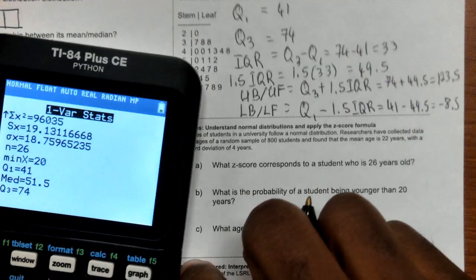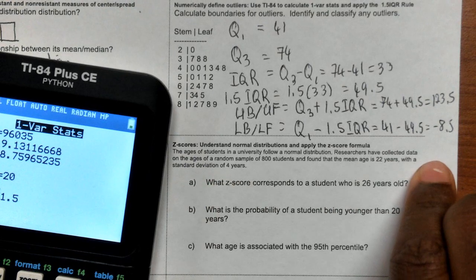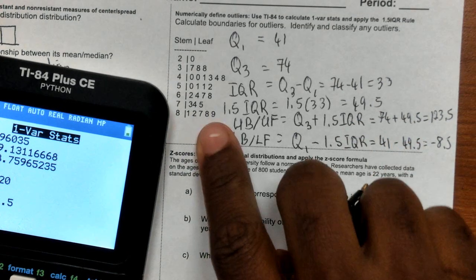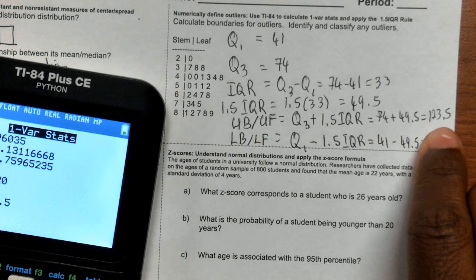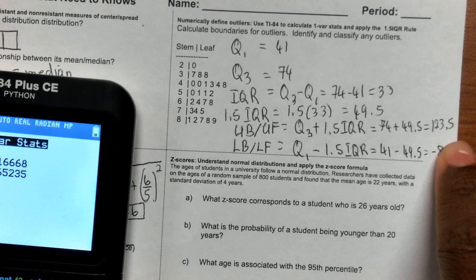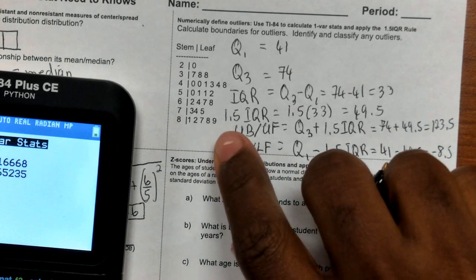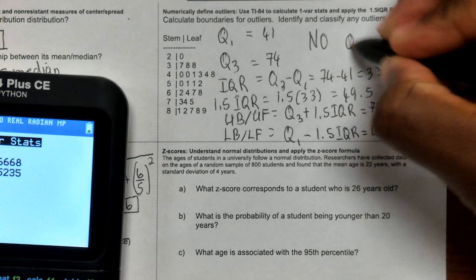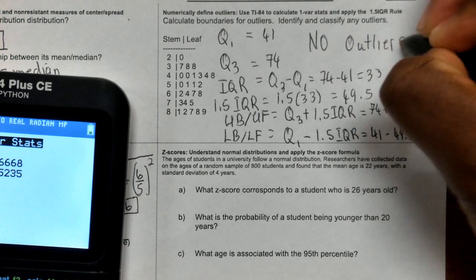Because we had no negative numbers in our stem and leaf plot, we had no lower outliers, right? And because we had no number that was bigger than 89, we had no upper outliers, because we had no number that was bigger than, actually not 89, but 123.5, because our largest number was 89. So that's what I meant to say. So that means we have no outliers, okay?